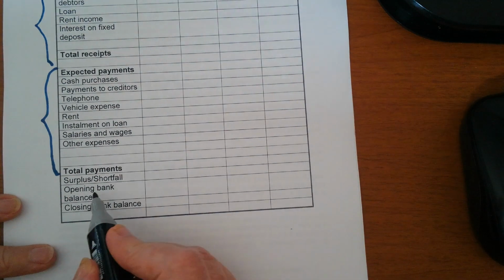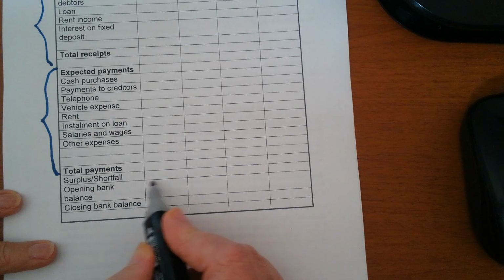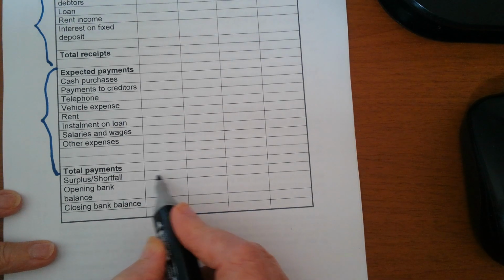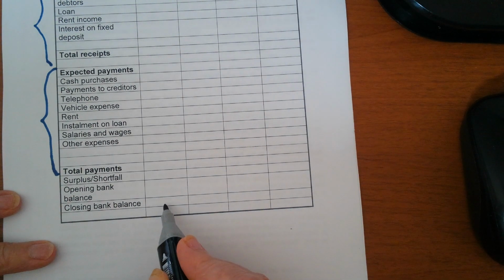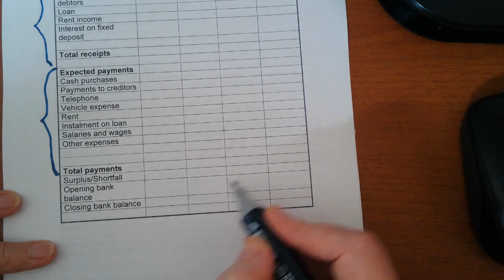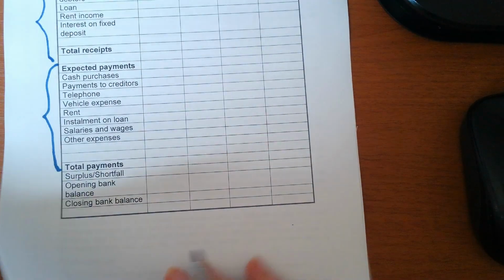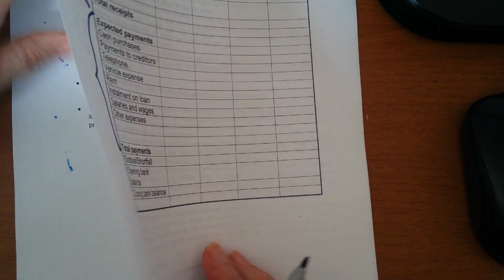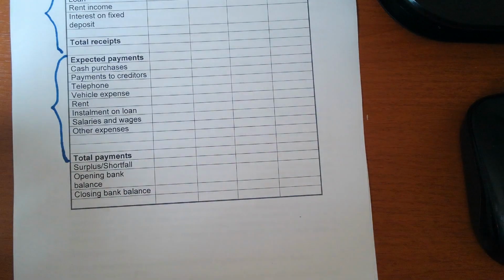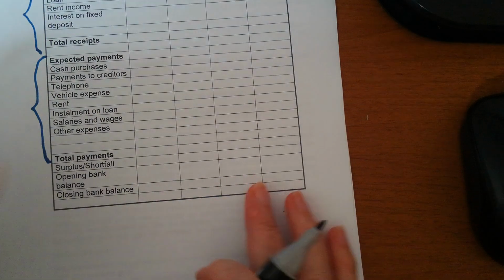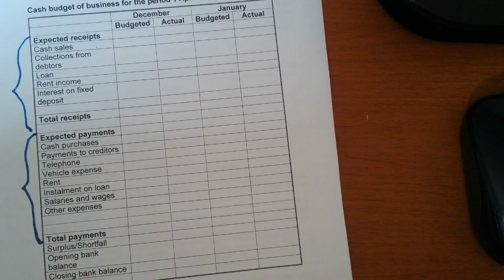And then we will look at what our opening balance was at the end of November, and we will fill in that opening balance, add or subtract the surplus or shortfall, and calculate the new bank balance. And that bank balance will then be the opening balance at the beginning of the next month. Okay, so if we look at this cash budget, I'm just going to write down figures that I think of because I want to explain to you.